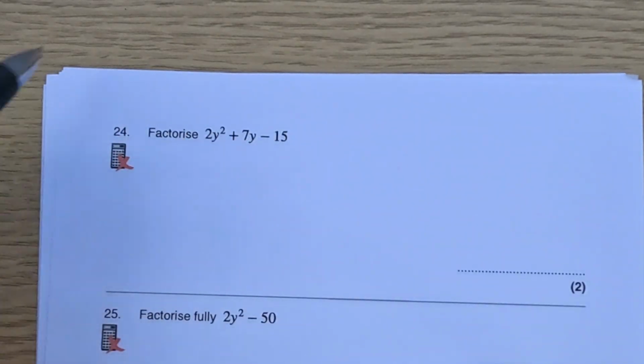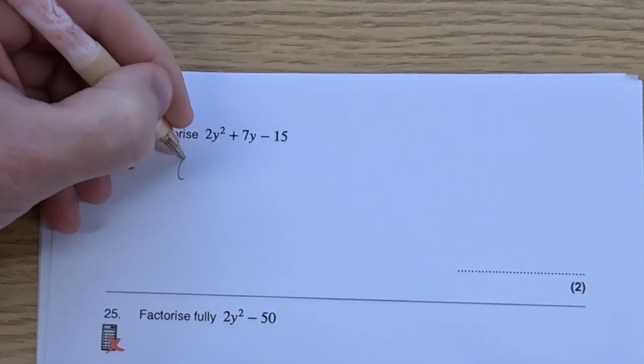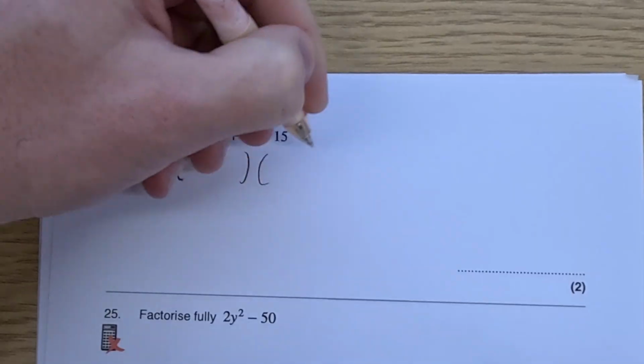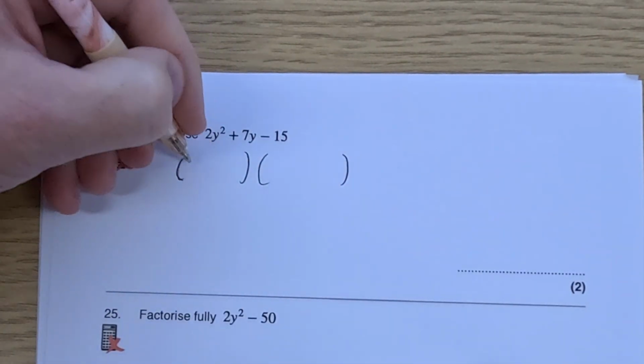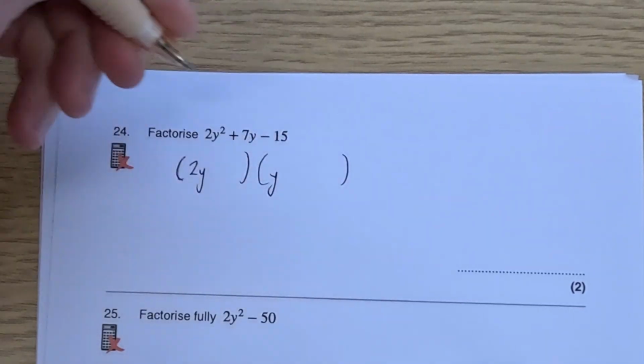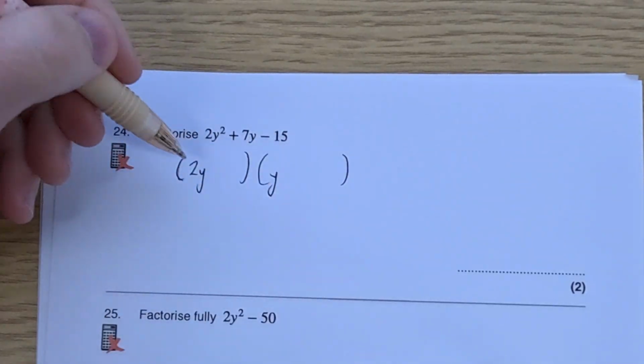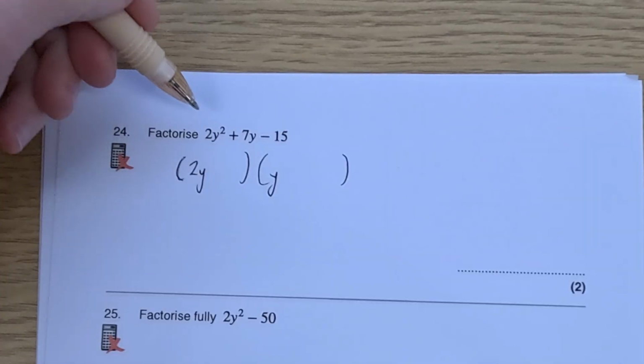So if I was to factorise something like this, it's a quadratic. So we're going to put down our brackets. So bracket, bracket. And this time, instead of just being y squared, it's 2y squared. So we're going to have a 2y and a y, because we know from expanding two brackets that if we do 2y times y, that's 2y squared.